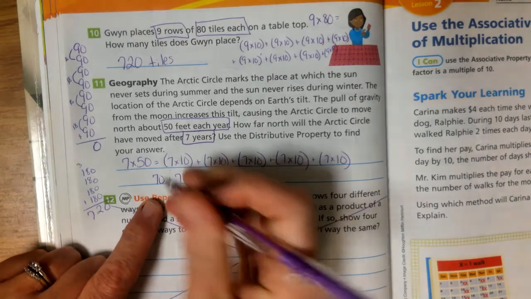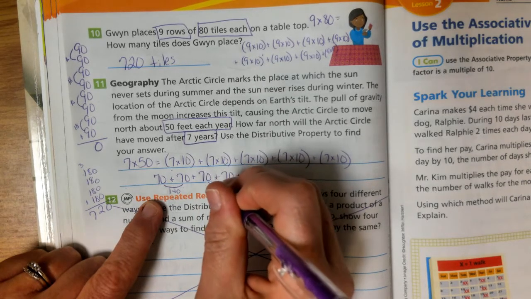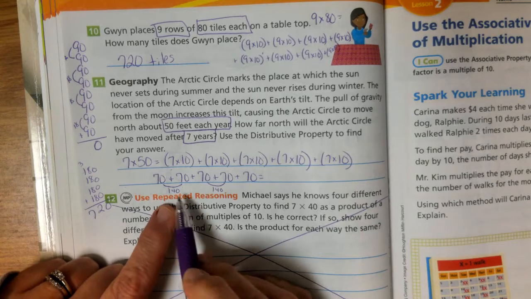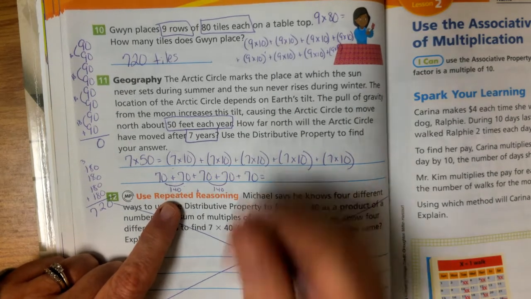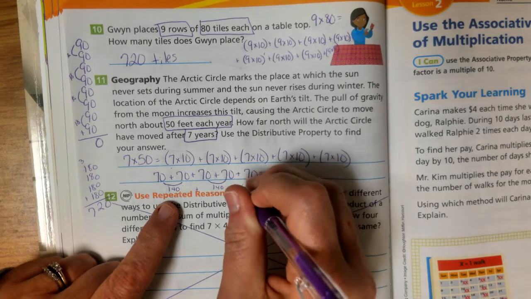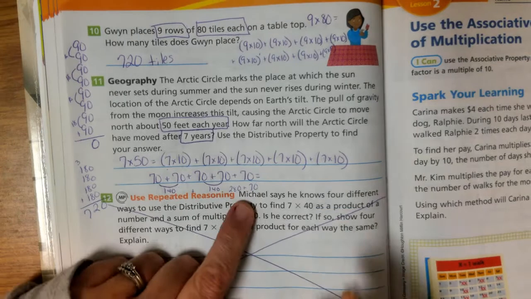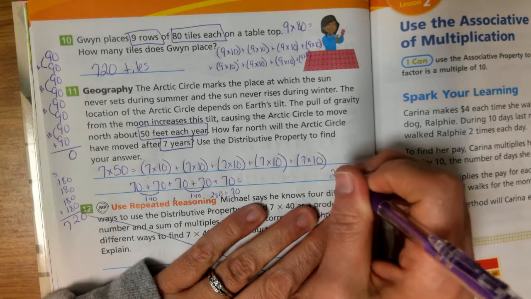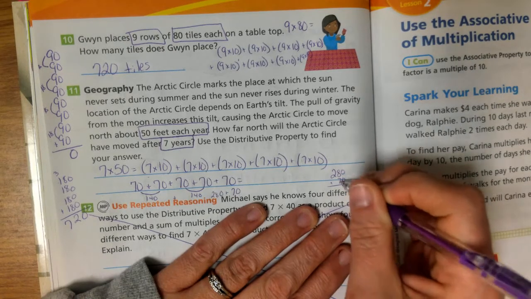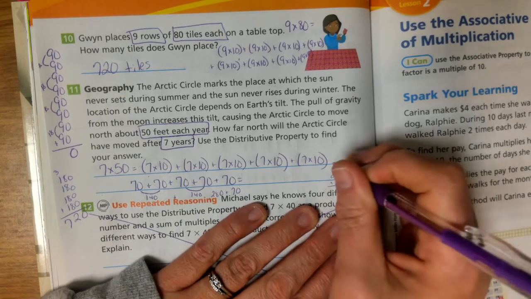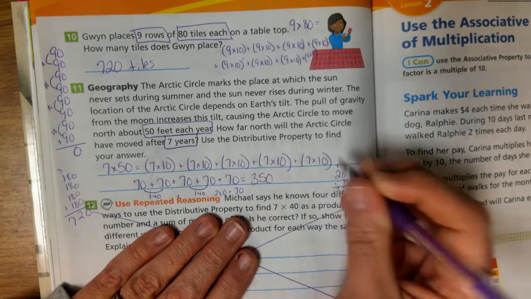So 70 plus 70 is 140. So these two would be 140. 140 plus 140 is 280. And then we need to add that to 70. So 280 plus 70, I'm going to write that down here. 0 plus 0 is 0. 8 plus 7 is 15. Regroup my 1. 1 plus 2 is 3. So 350 feet.